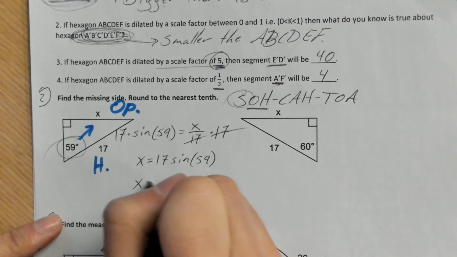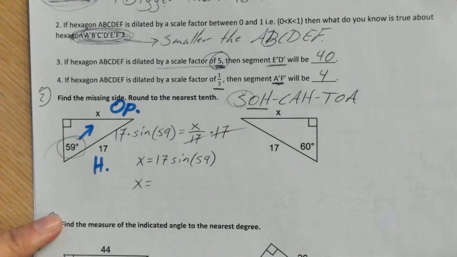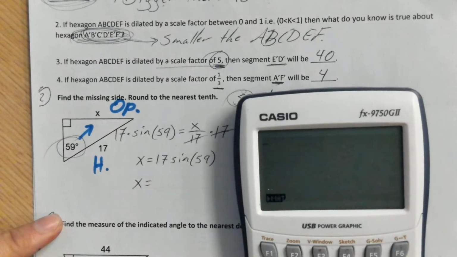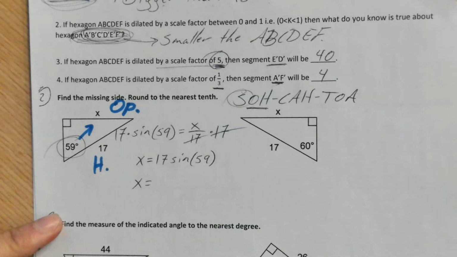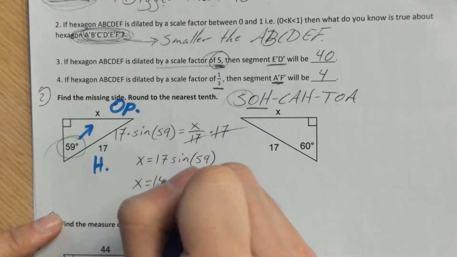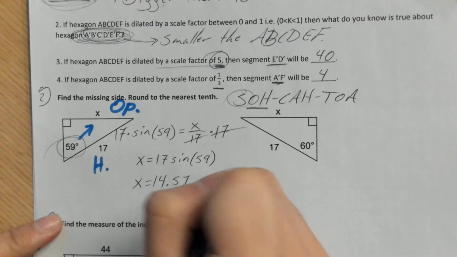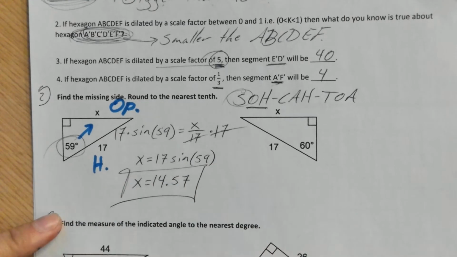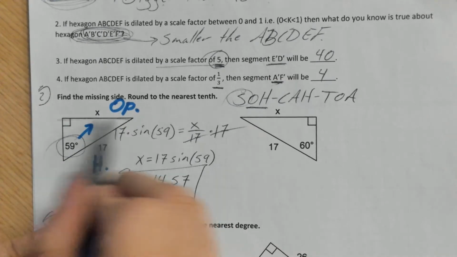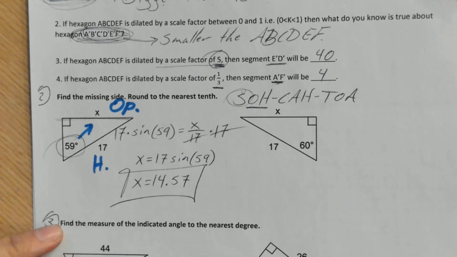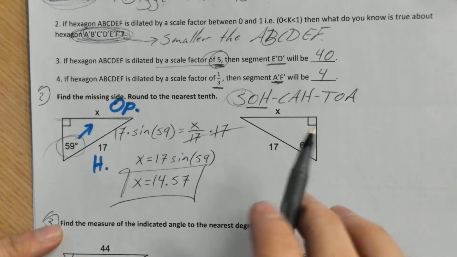You want to put this into the calculator. So let's put in 17 sine of 59. And we get 14.57. And that's it. That'll be the solution for the value of x for this side length. So this side length measures 14.57.